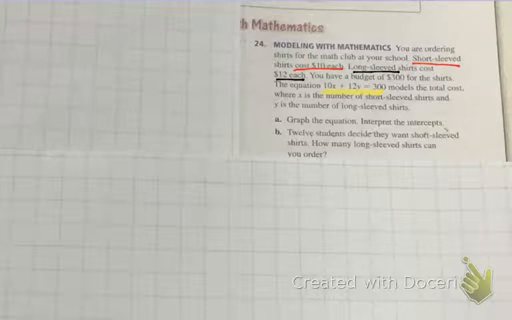So, step 1, I want you to identify your unknowns. Tell me what x represents, tell me what y represents. You've got the equation right here. Notice 10 is with it. They explain to you what's $10. So what is x? Cameron? Short sleeve shirts. Okay, we're going to say that's your short sleeve shirts. And what is your y? Go, David. The long sleeve.